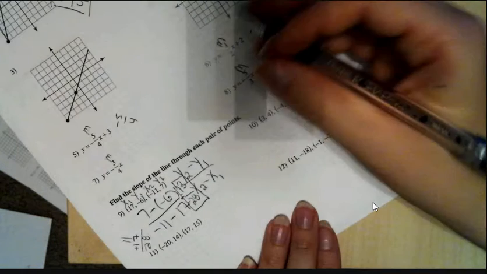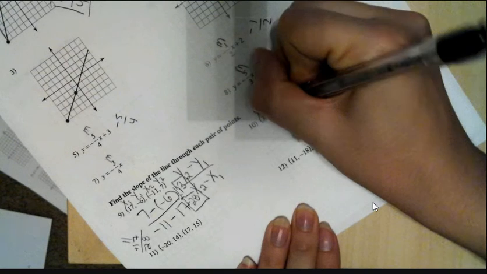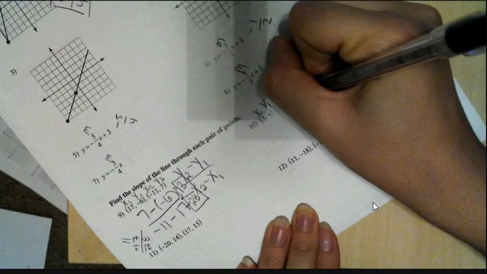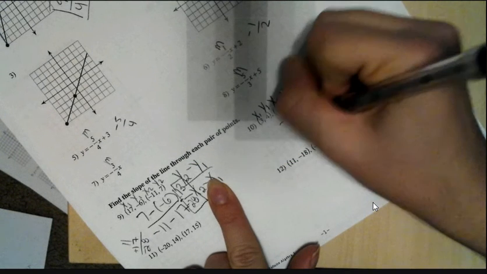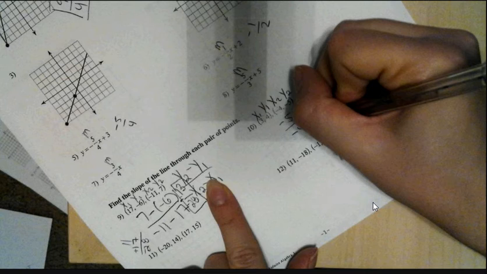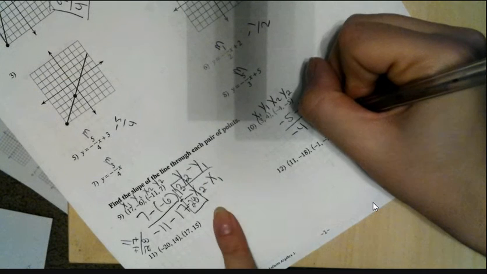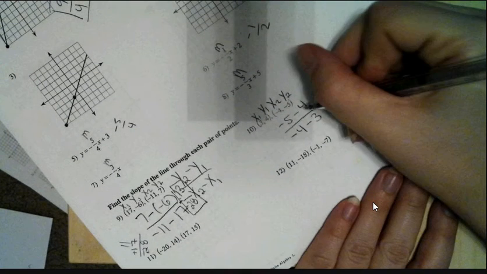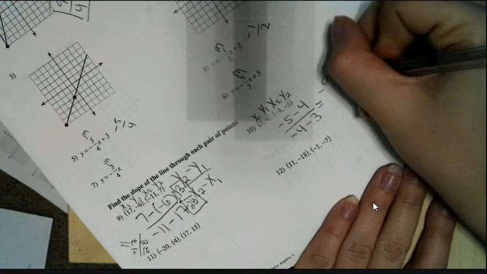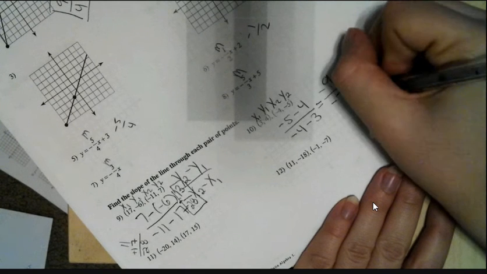Number 10. I'm going to label my x1, y1, my x2, y2. And then I know I'm going to do y2, negative 5, minus y1, which is 4, over negative 4, which is my x2, minus 3. Negative 5 minus 4 is negative 9, over negative 4 minus 3 is negative 7.